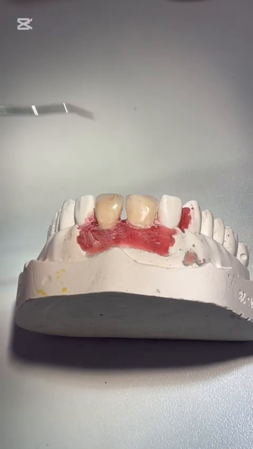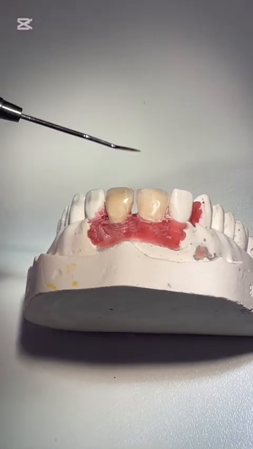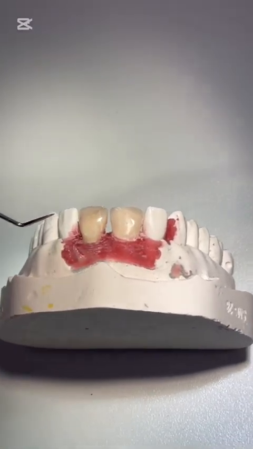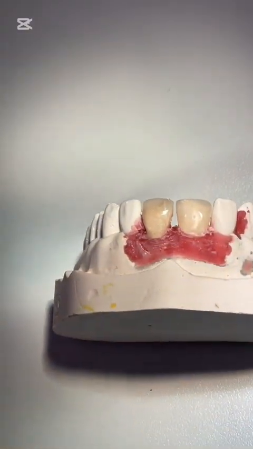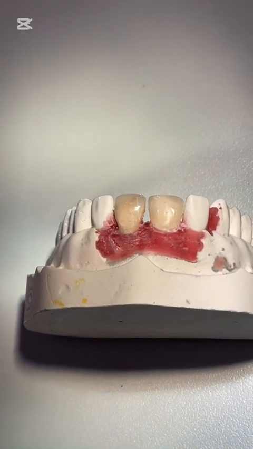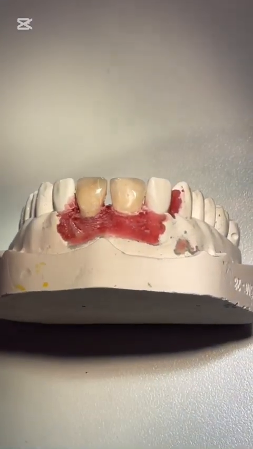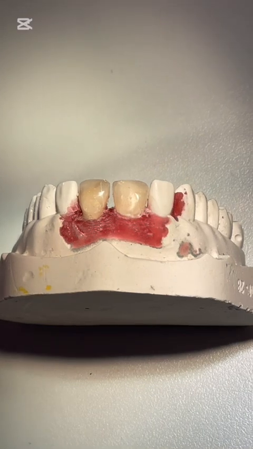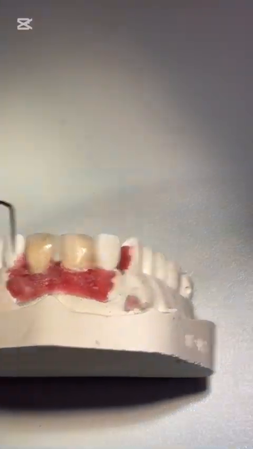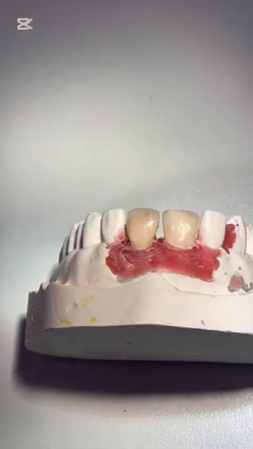This is what we mean by diastema. Other reasons: missing teeth and the drifting of the neighboring teeth. What else? Big jaw, small teeth, right? This means that we have spaces between the teeth.